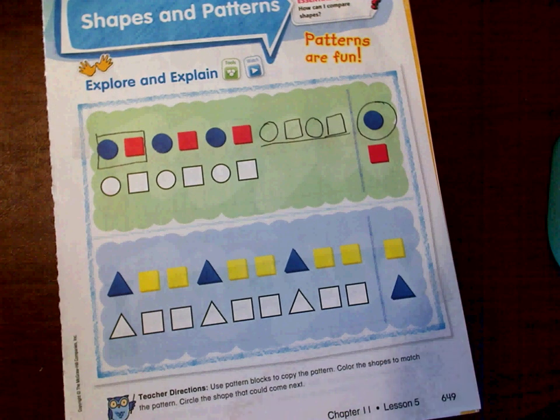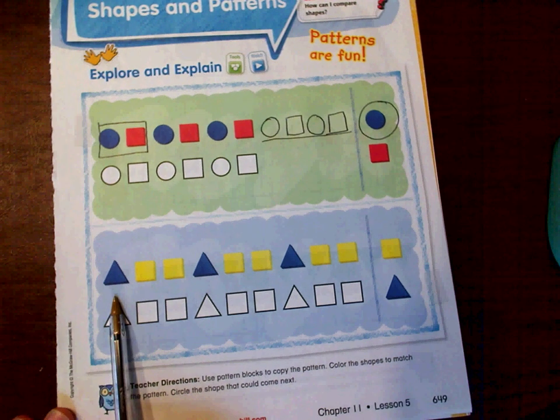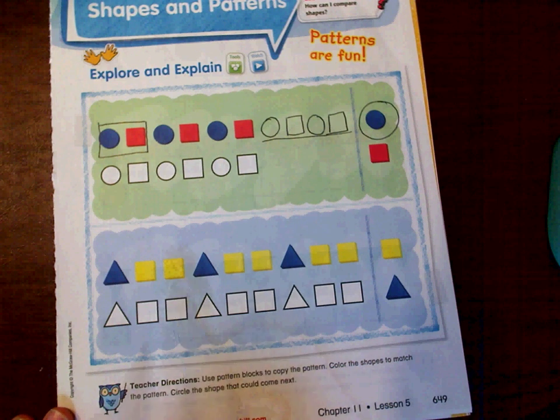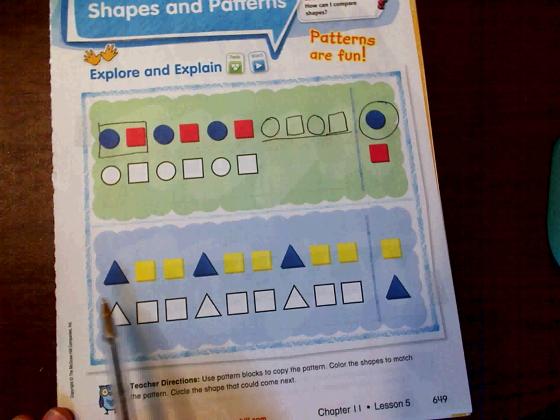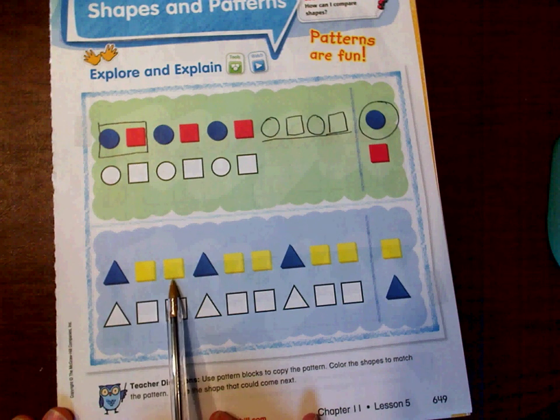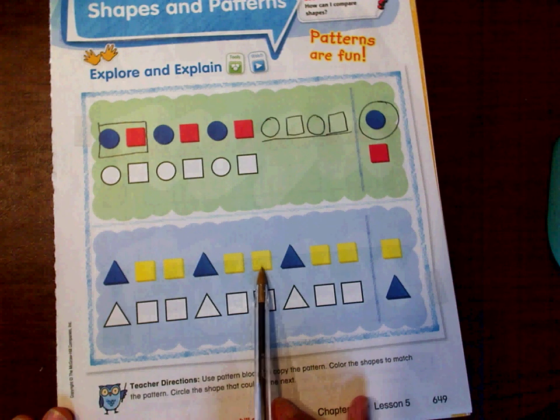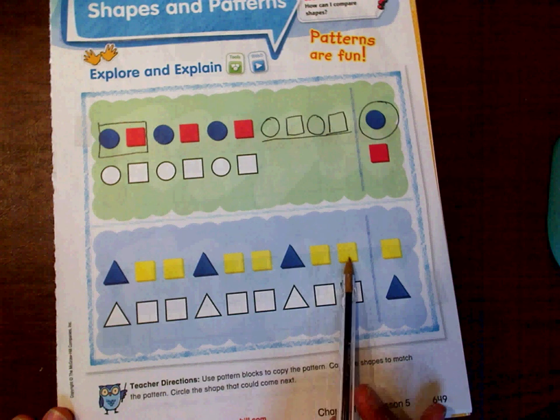Now that's just a simple pattern. Now we're going to get a little bit harder on this one, so I want you to follow all the instructions that we just did up here while we do this one. Again, this is going to be a pattern of shapes and colors. Let's read the pattern aloud. Blue triangle, yellow square, yellow square. Blue triangle, yellow square, yellow square.